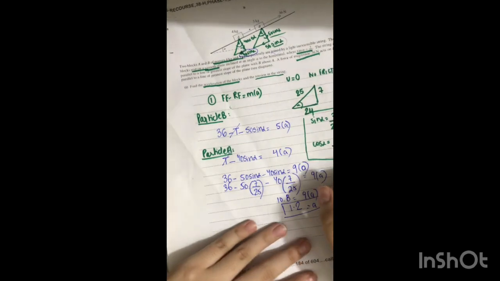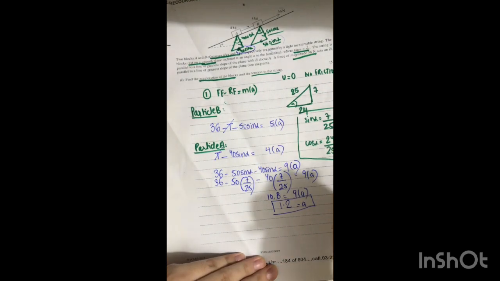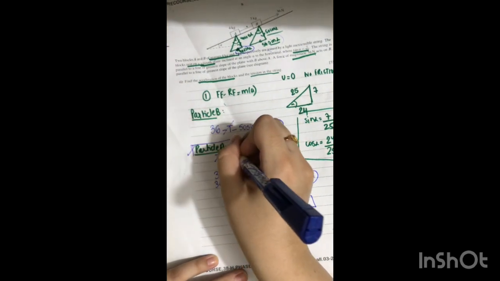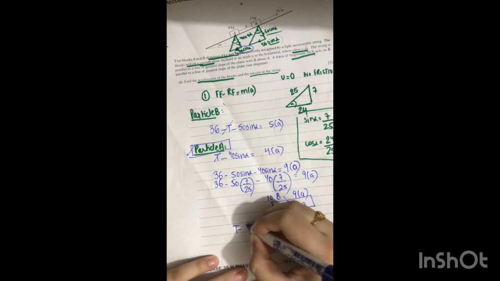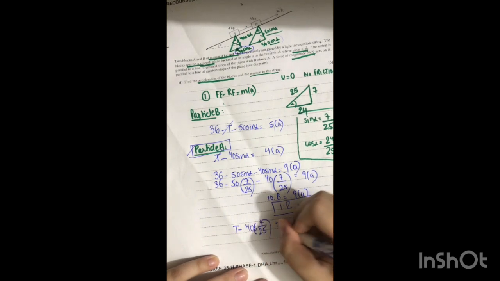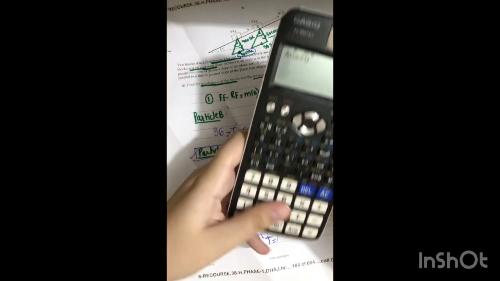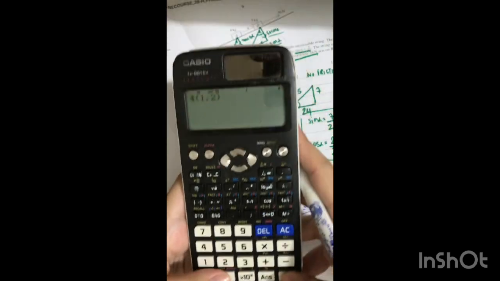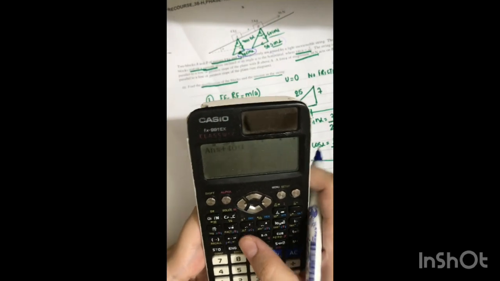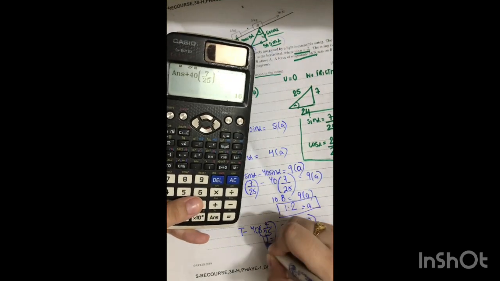Now we can substitute this value of the acceleration into any of these two equations, and we can find the tension in the string. So I'll use the equation of particle A. T minus 40 sine alpha is equal to 4 times 1.2. Tension is equal to 4 times the acceleration plus 40 times 7 over 25, which is 16 newtons.